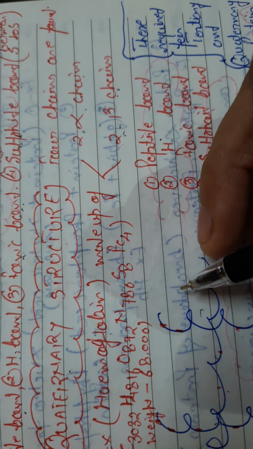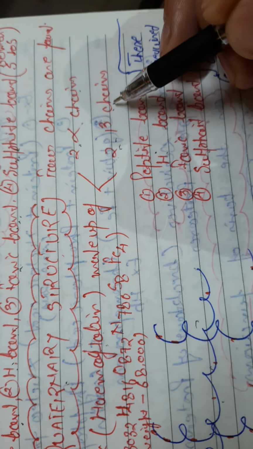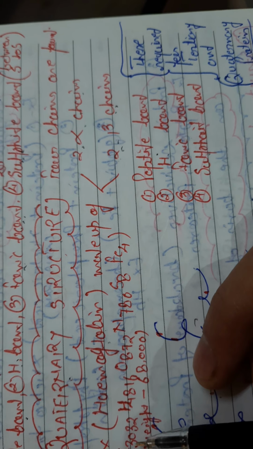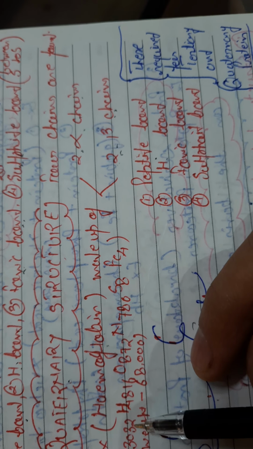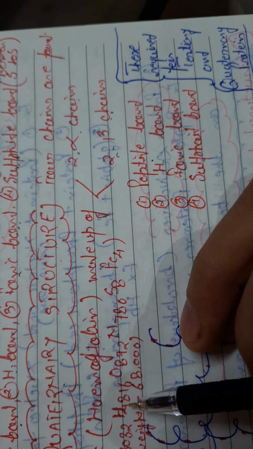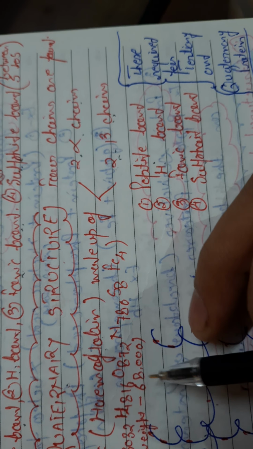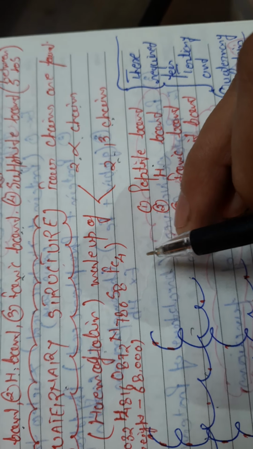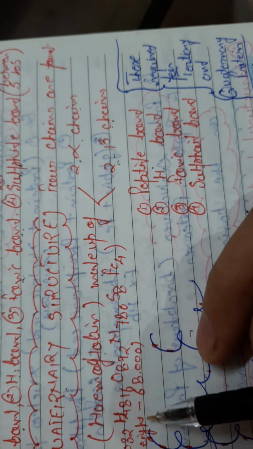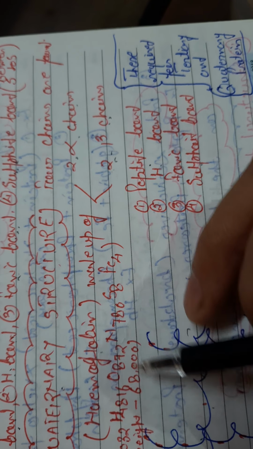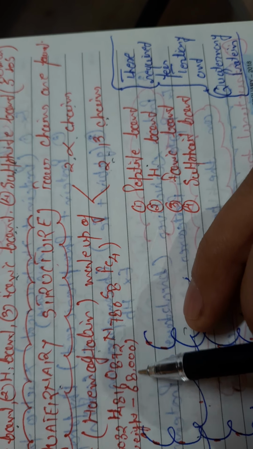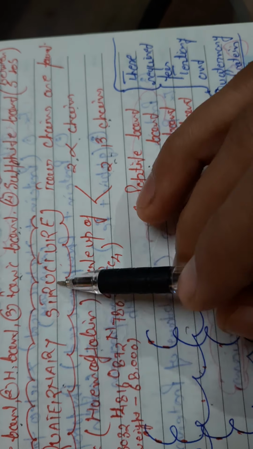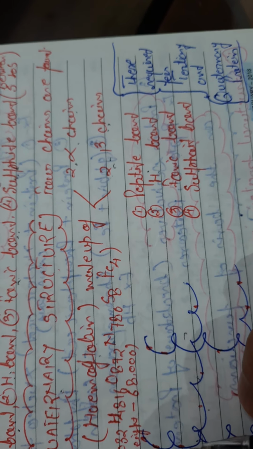For example, hemoglobin. We know that hemoglobin has 2 alpha chains and 2 beta chains. The molecular formula of hemoglobin: 3032 carbon atoms are present in hemoglobin, hydrogen 4816, oxygen 872, nitrogen 780, sulfur 8 and iron 4. Clear? And the molecular weight of hemoglobin is 68,000.